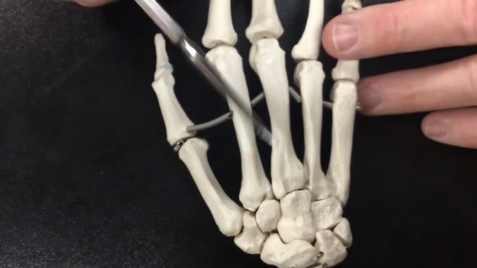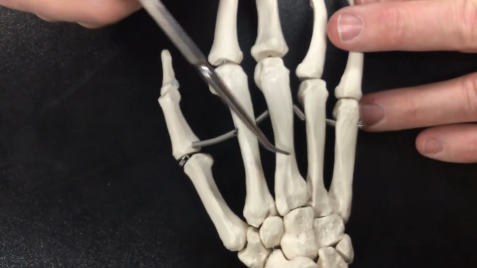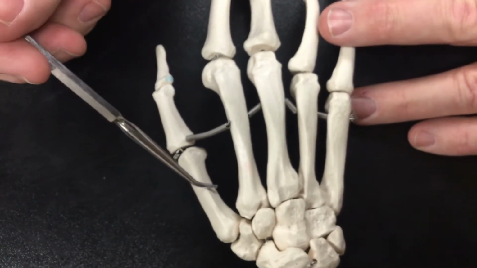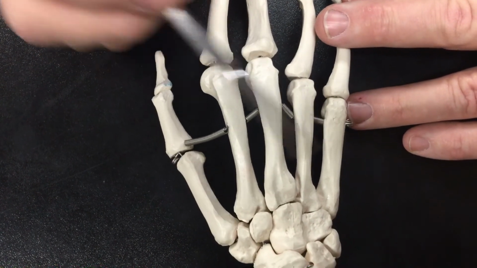Okay, so if we look really quick, this is also our metacarpal bones. This should be the palm of your hand. And this is number one. Number one is the thumb. And number 5 is over here at the pinky.